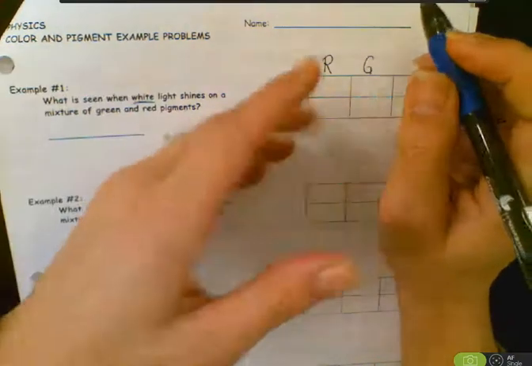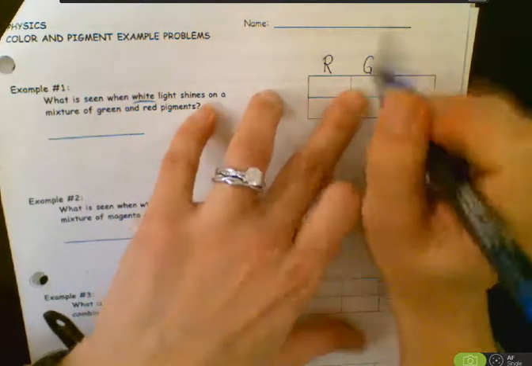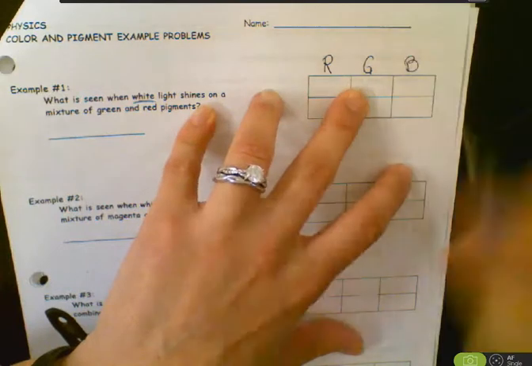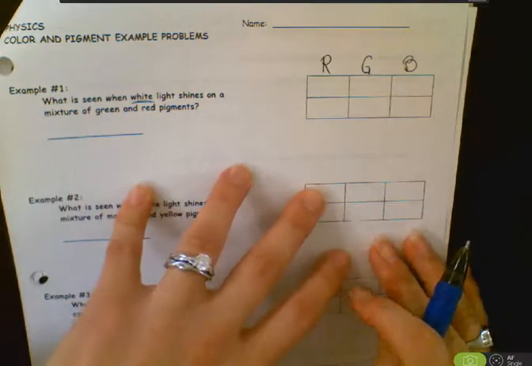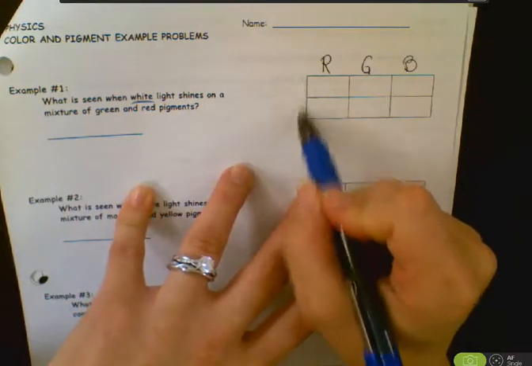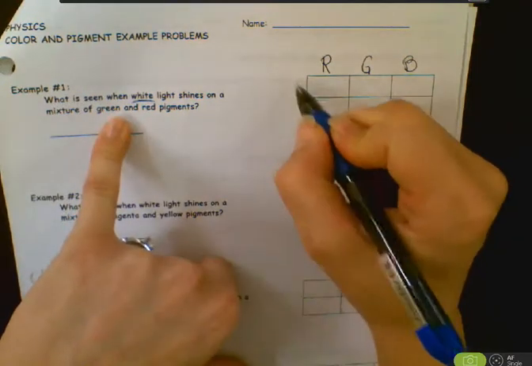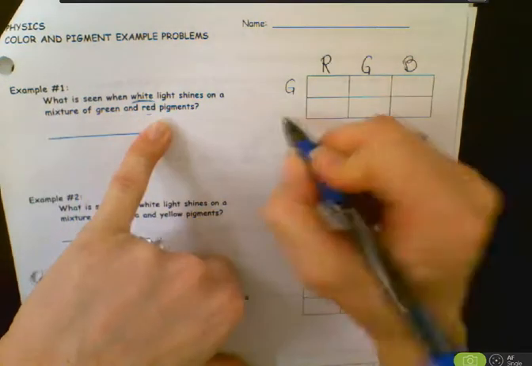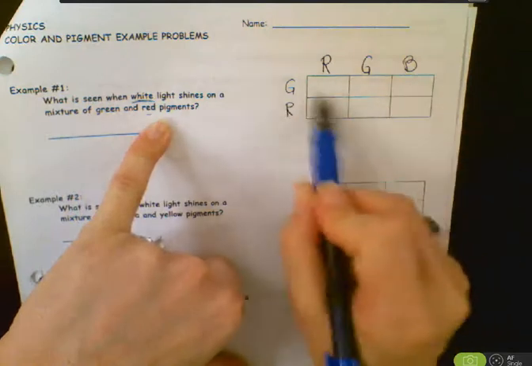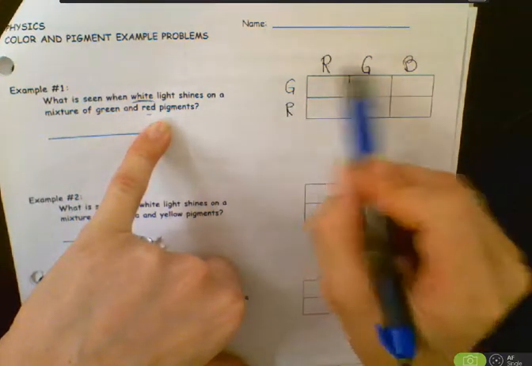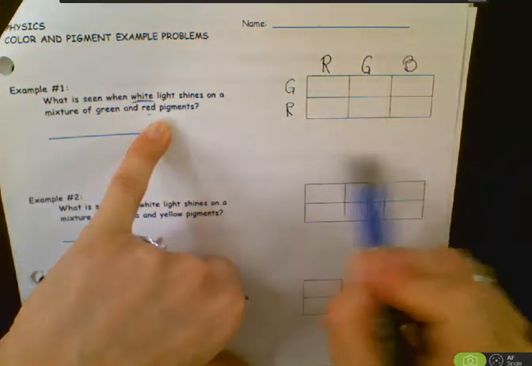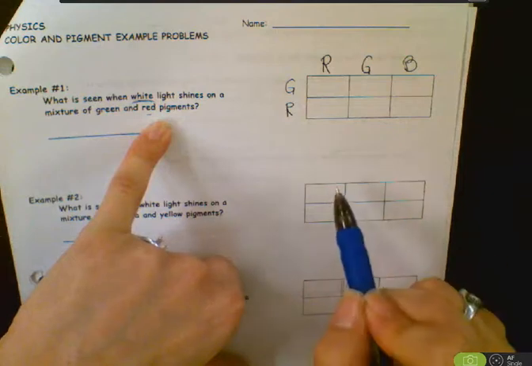And just for consistency, I'm always going to do my R first, my G second, and my B third. Y'all don't have to. I'm just doing it that way for consistency. And then on this side, you're going to label what kind of pigments you have. So here I have green, and here I have red. So the whole point is, when I have this combination of pigments and I shine a white light, what am I going to see?